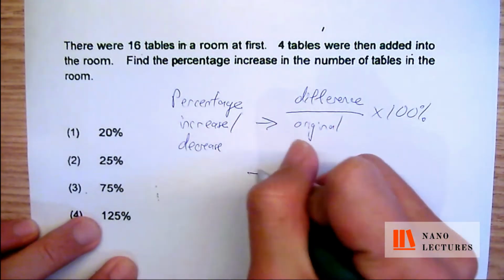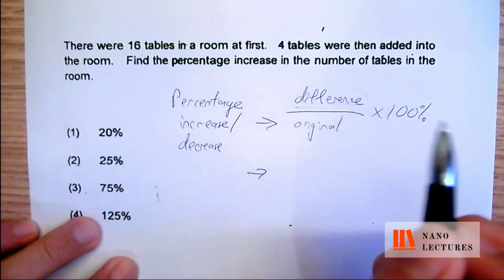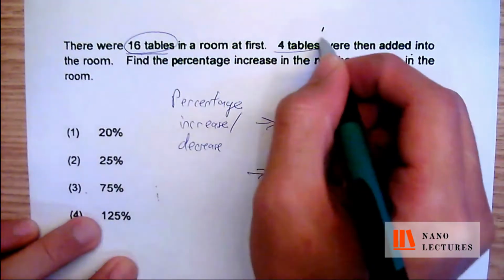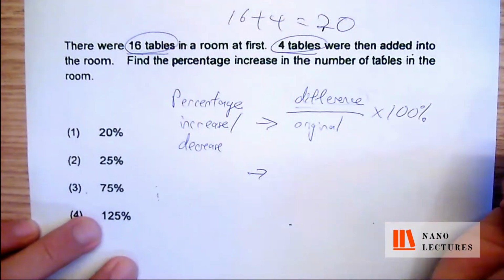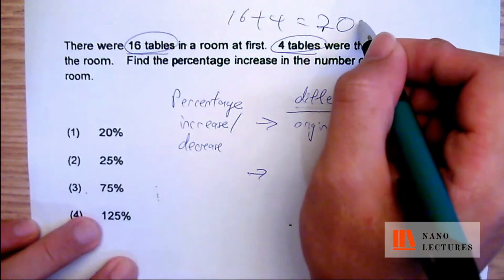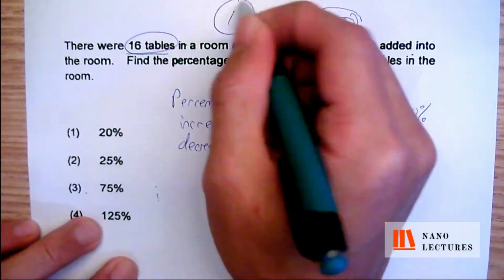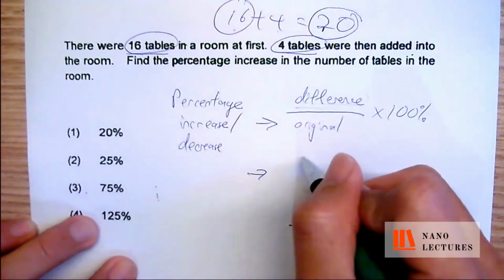Now, I'm just going to put, what's the difference? Originally there was 16, then they added 4 to become 20, right? So isn't it 16 plus 4 to give us 20? So the difference is the difference between before and after. The difference is 4. So the difference, I'm going to put 4.